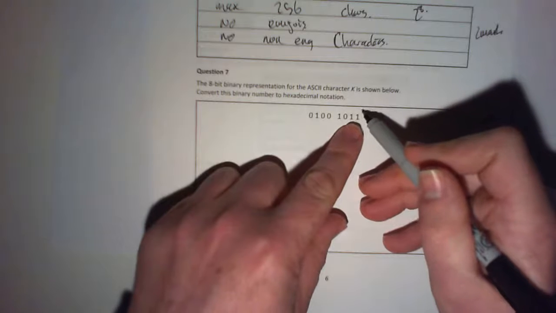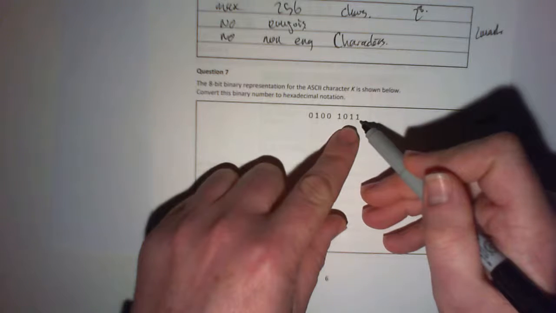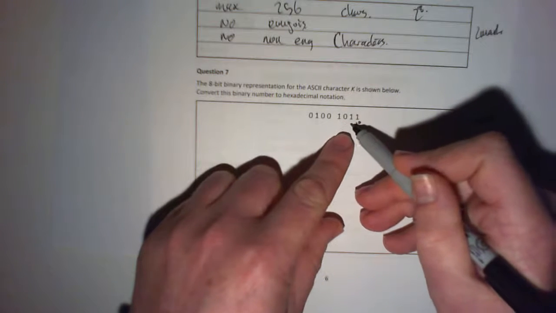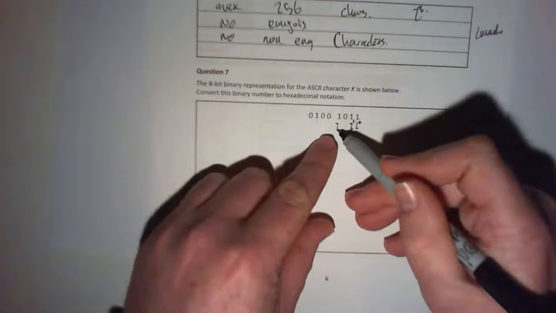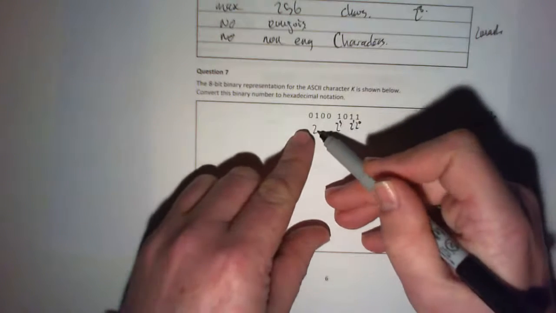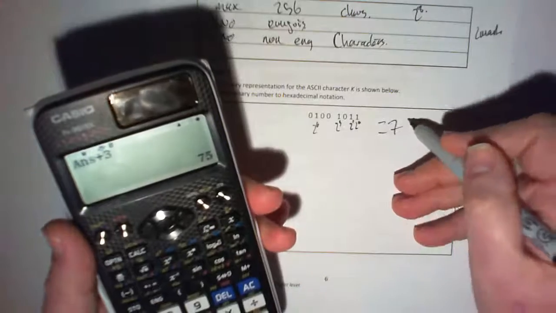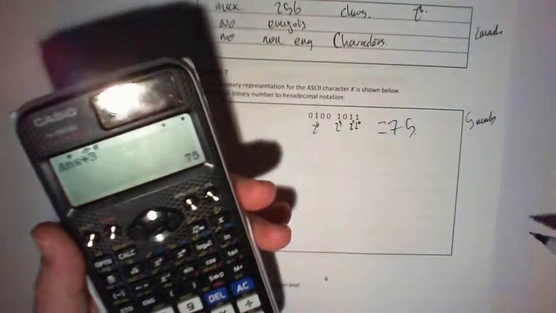Okay, so that's 2 to the power of 0. So 2 to the power of 0, 2 to the power of 1, 2 to the power of 3, 4, 5, 2 to the power of 6. So what's that? It's an odd number. So 2 to the power of 6 plus 8 plus 3, 75. So we turn 75 into hex.